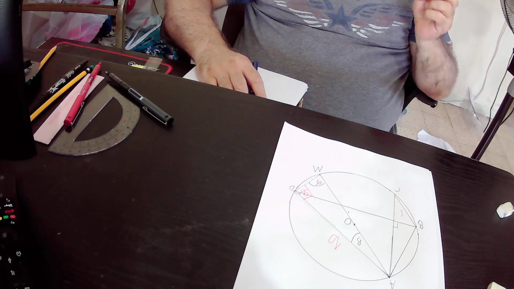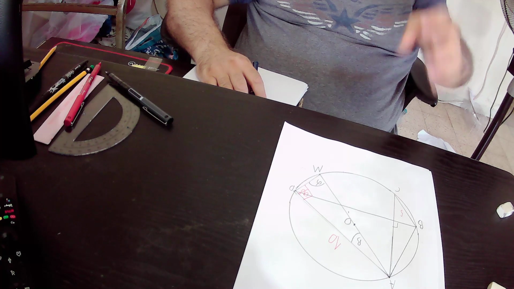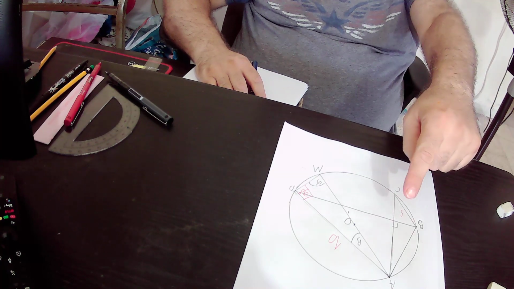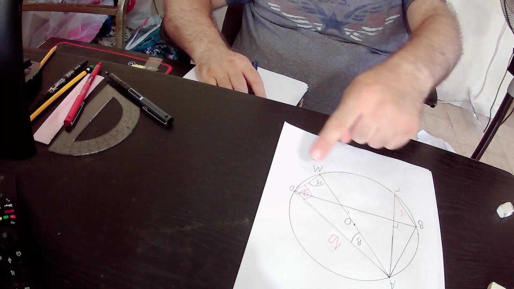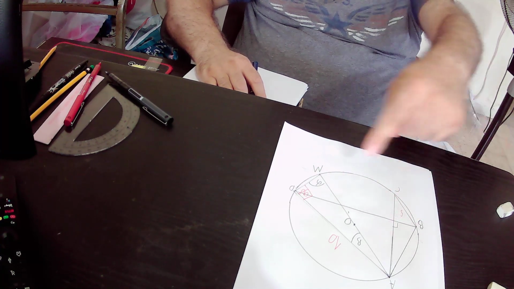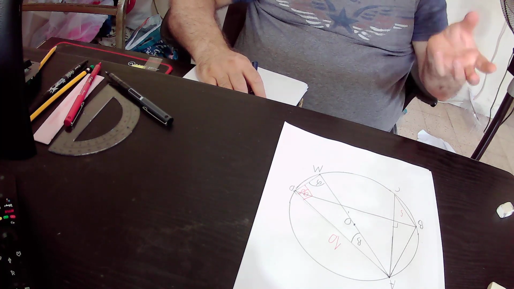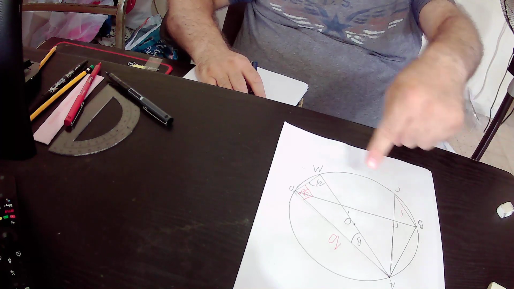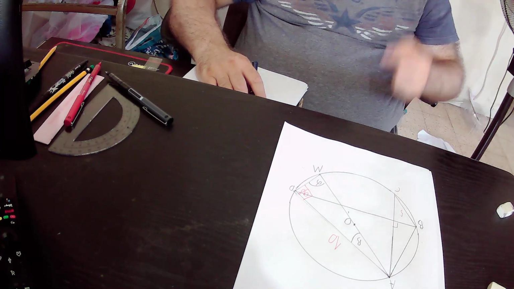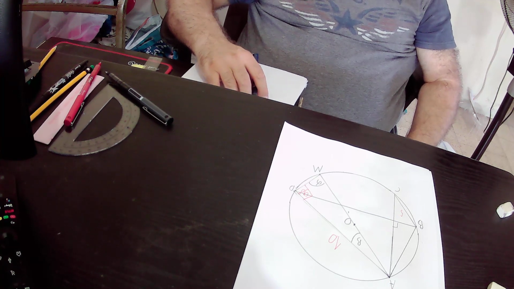So we have here two peripheral angles that rest on the same chord AD. So according to rule number 2, they are equal to each other. That is to say, angle ABD also equals alpha. Okay, so I will write it down.